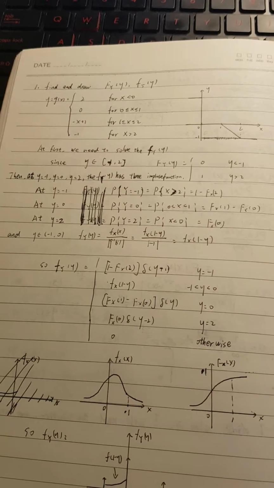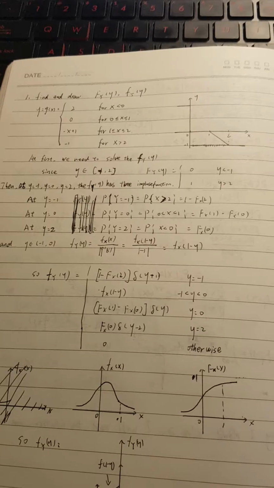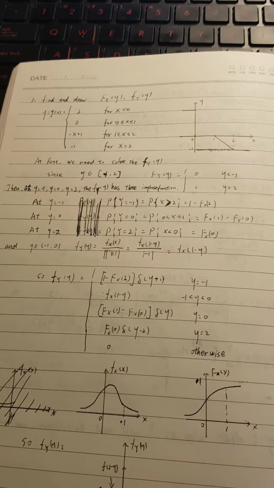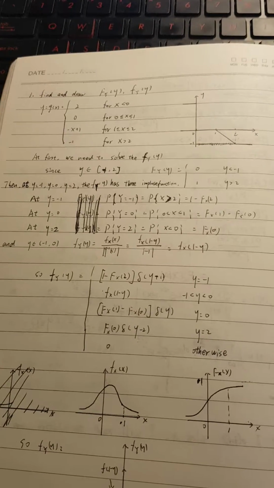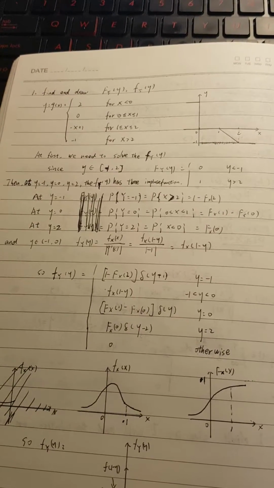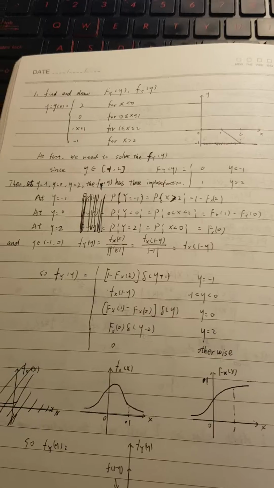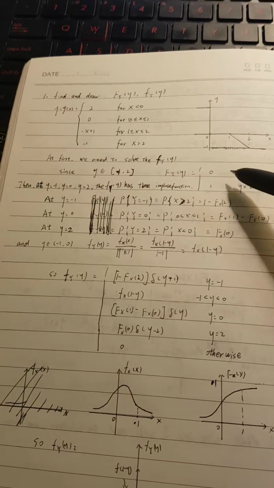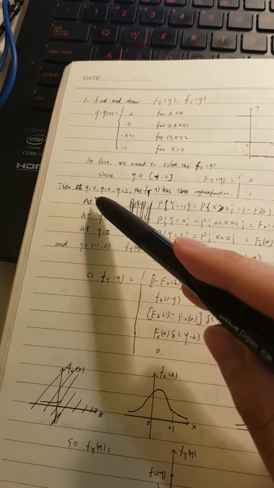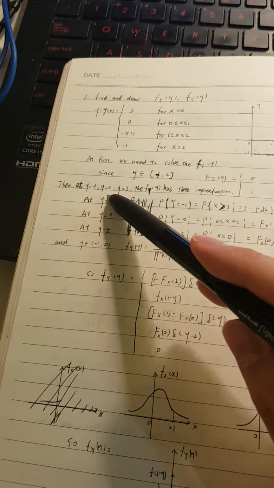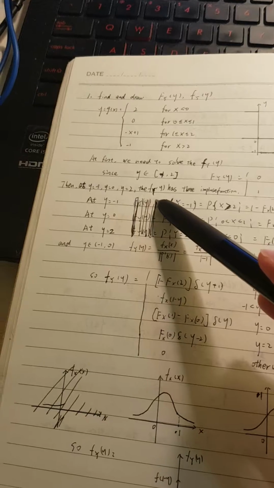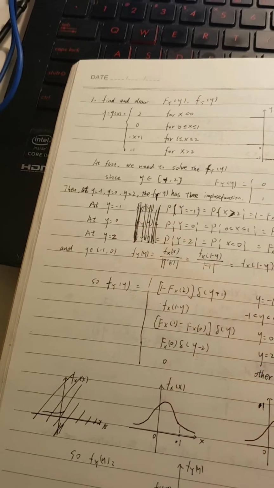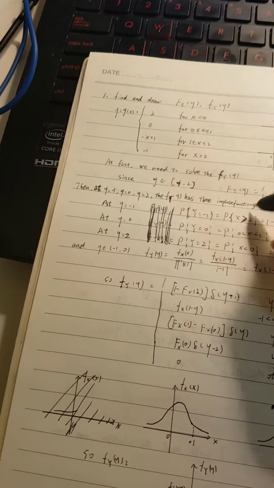Since Y belongs to -1 to 2, we know that this one. And then at Y equals -1, Y equals 0, Y equals 2, the probability density function has three impulse functions.